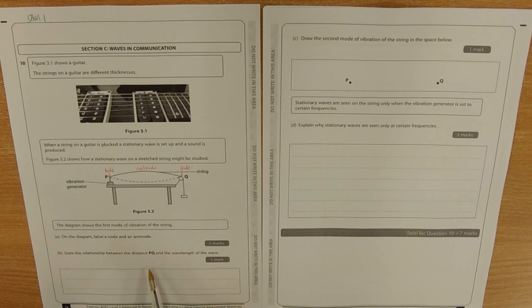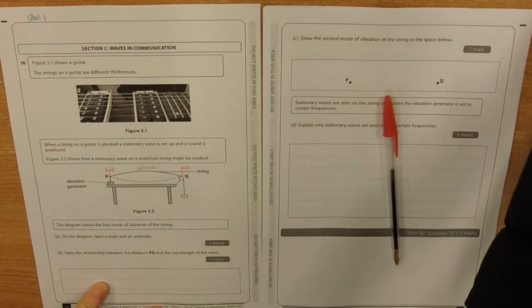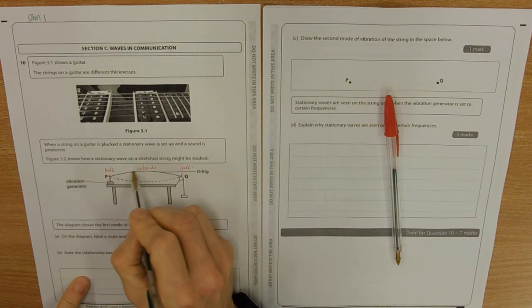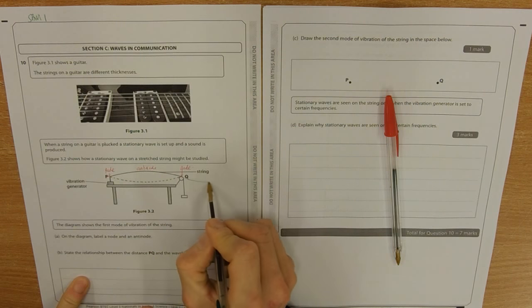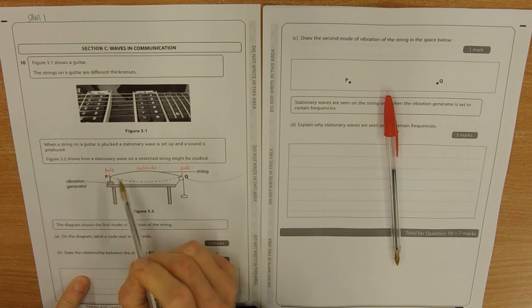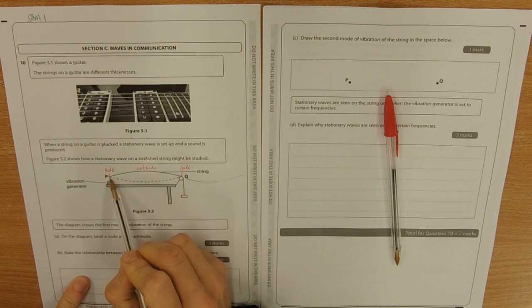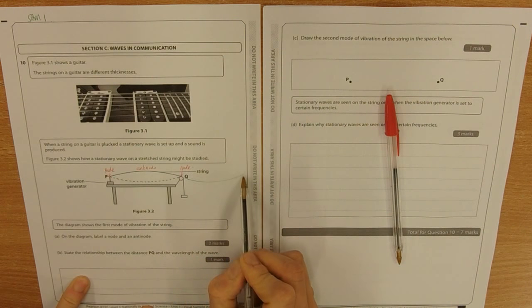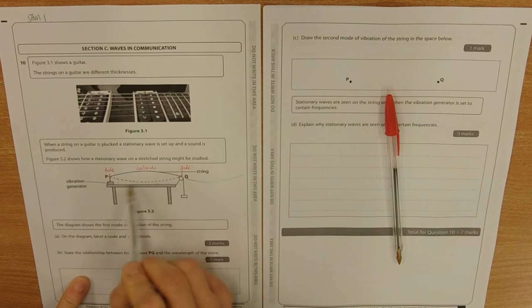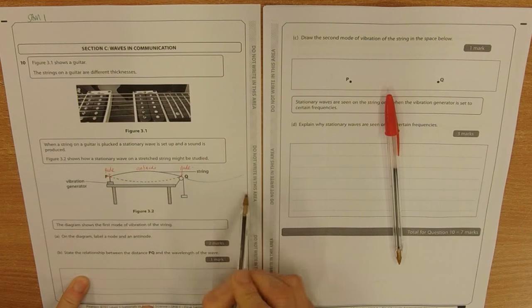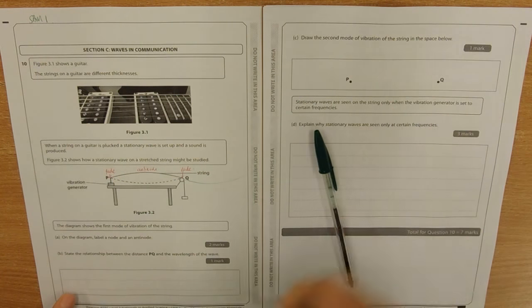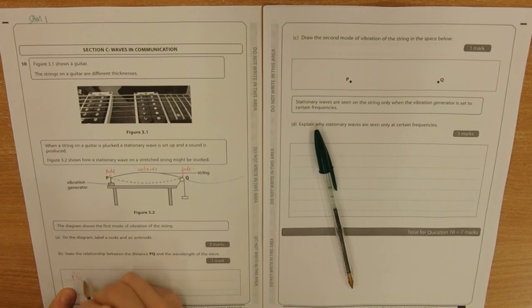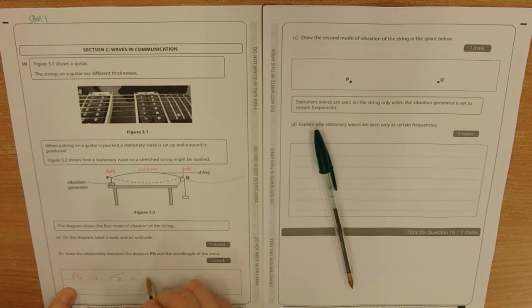State the relationship between the distance PQ and the wavelength. So this is actually half a wavelength, because that would be back to there again. So if one wavelength is one complete oscillation, so up and down and back to the start again, that would be one. So this is only half of our total. So PQ is half a wavelength.